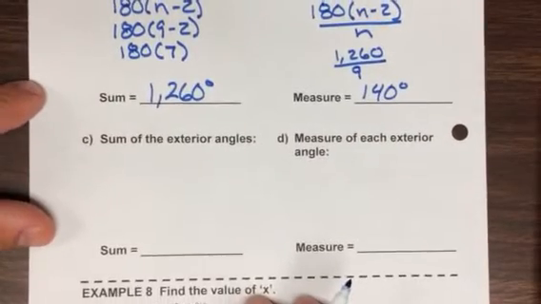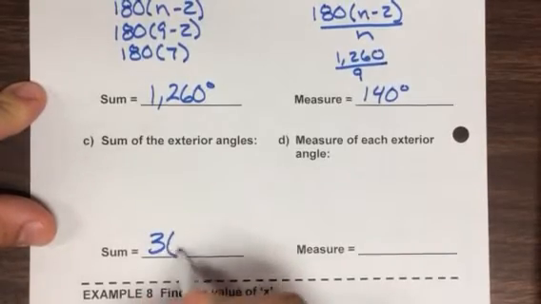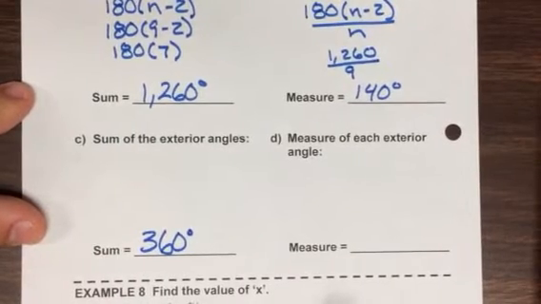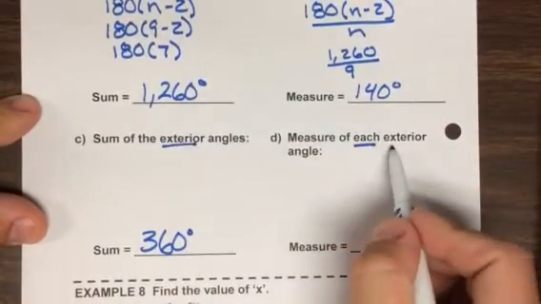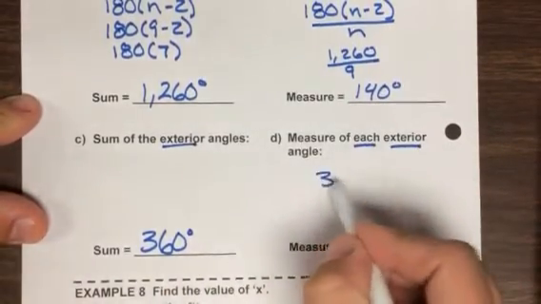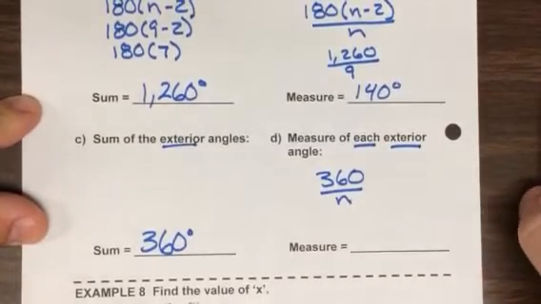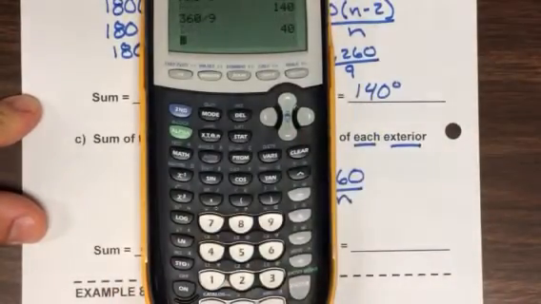The sum of the exterior angles. This should be quick, should be easy. You shouldn't even have to think about it. 360 degrees, because a polygon is a closed figure. And letter D, find the measure of each exterior angle. So this is exterior, 360. Each exterior, we're going to say 360 divided by n, or 360 divided by 9. Okay, let's take a calculator and go 360 divided by 9, which is 40.